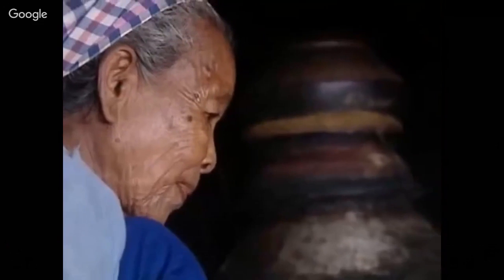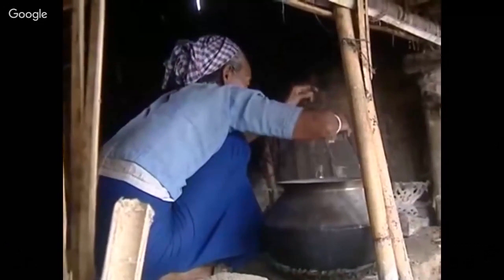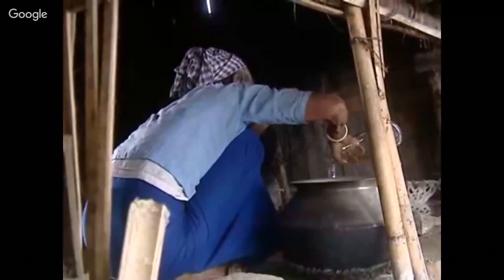Older villagers often rely on donations from their neighbors and make a little income by brewing and selling dochwani, a local variety of rice wine.